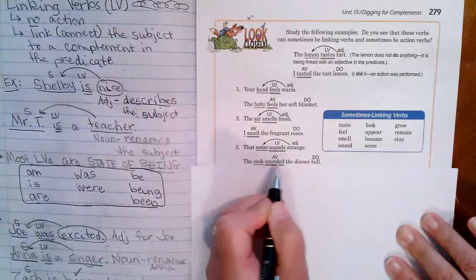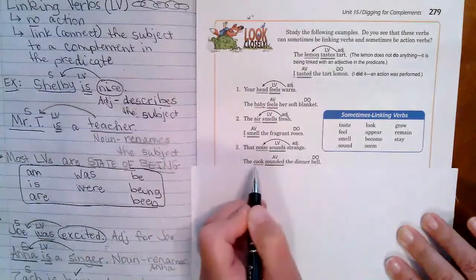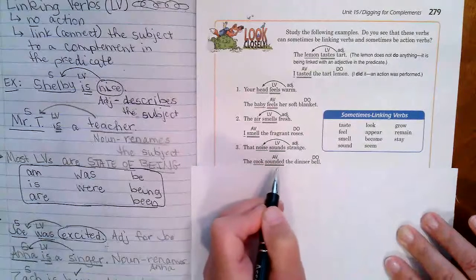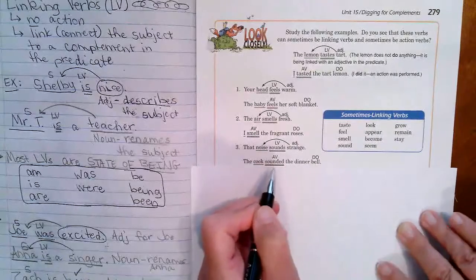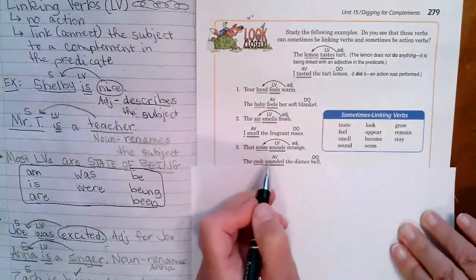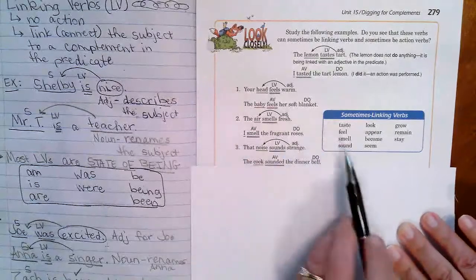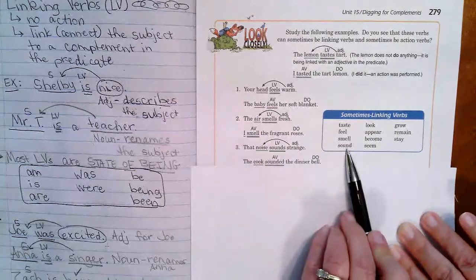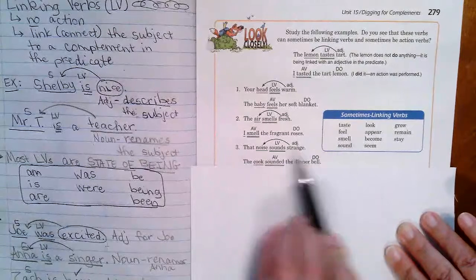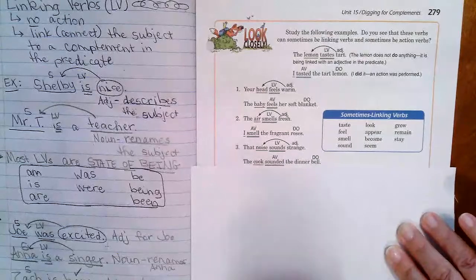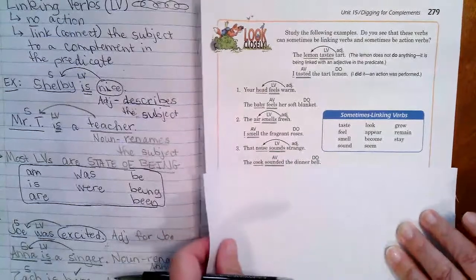The cook sounded the dinner bell. The cook is the subject. He clanged on it and made it have a sound. There was an action going on there. So sounded here is an action verb. Now notice it comes from sound, sounds, sounded. That's perfectly fine. So sound is another one.